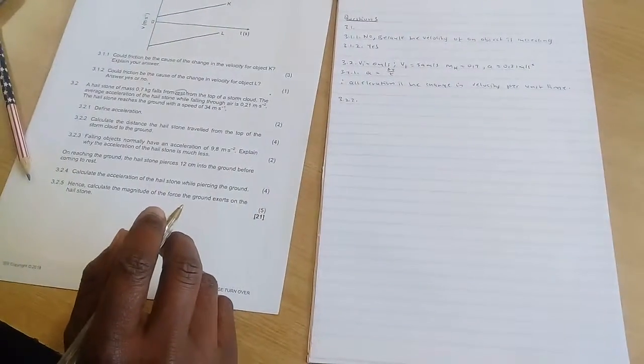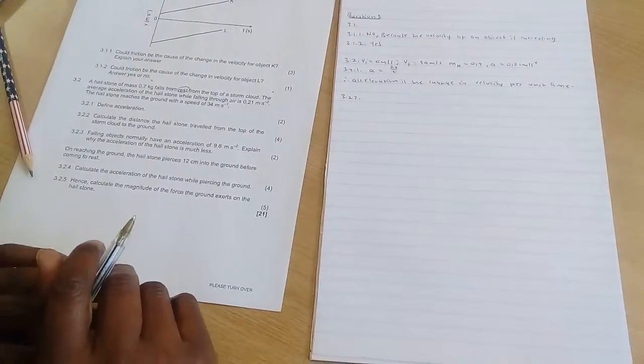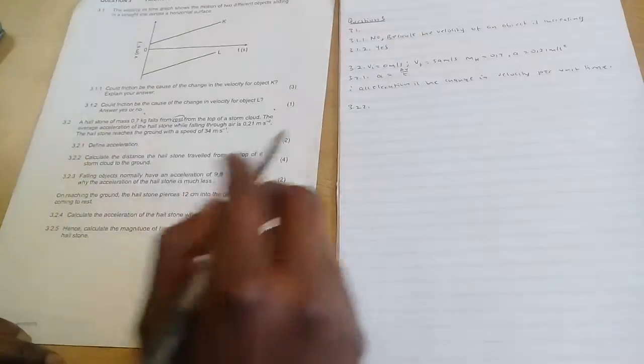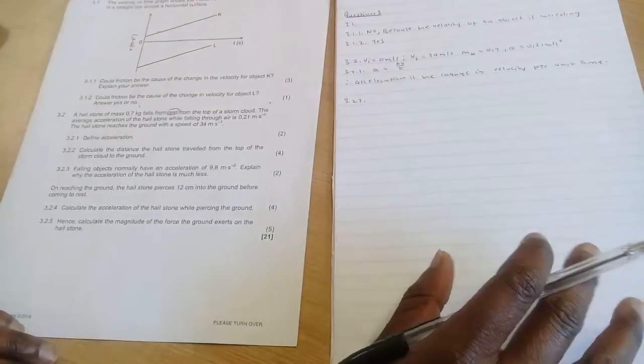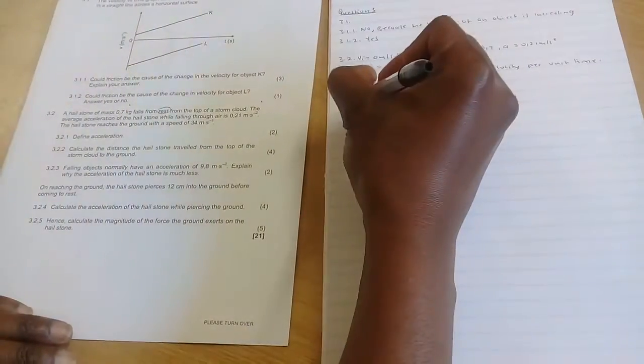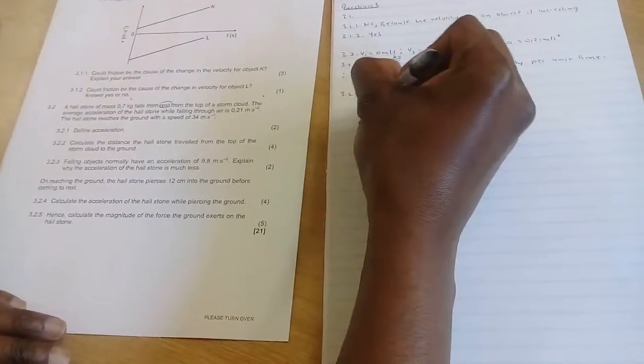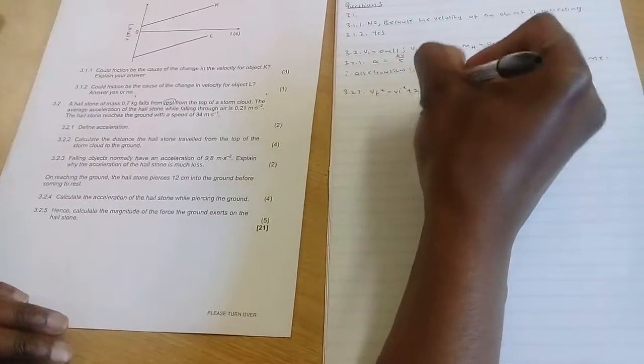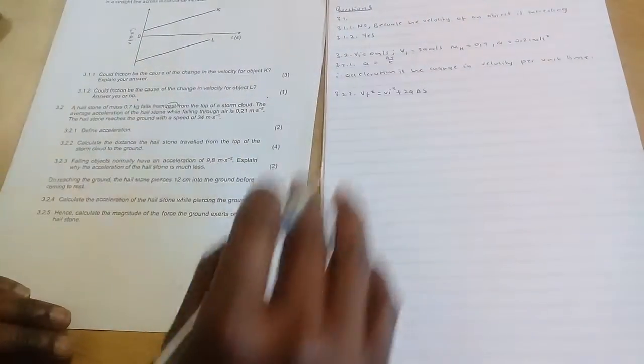Now let us go to 3.2.2. They say calculate the distance the hailstone traveled from the top of the cloud to the ground. Now guys, we are going to use the equation of motion here. We know the equation vf squared is equal to vi squared plus 2a change in distance, which we note as s.